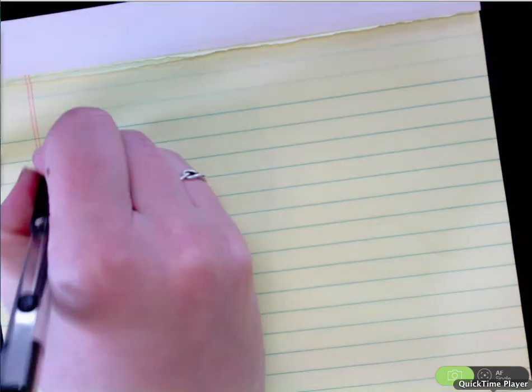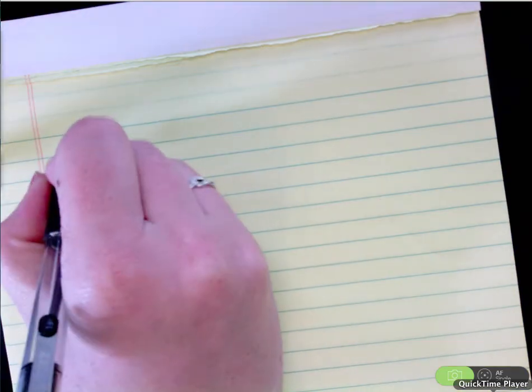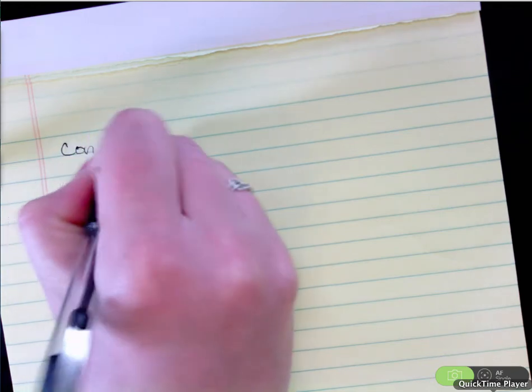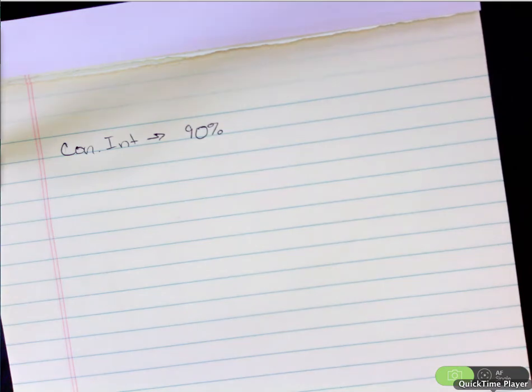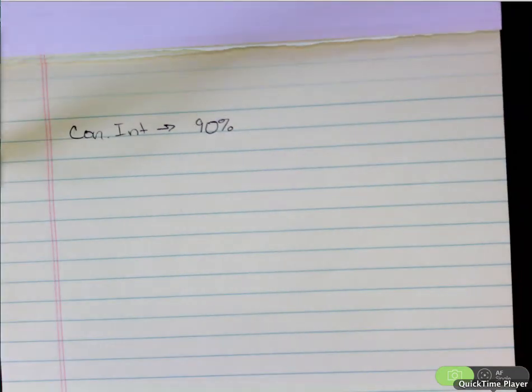Now we can use this same information to calculate a confidence interval of, let's say, 90%. As we are less confident in our interval, the interval itself is going to become smaller. We narrow down the interval, but we are not quite as confident that our true value of p falls in that interval.